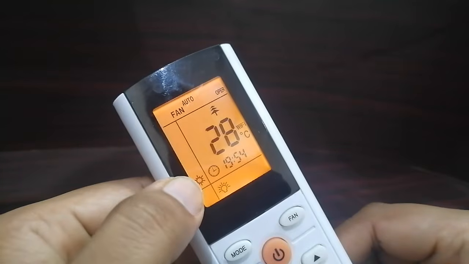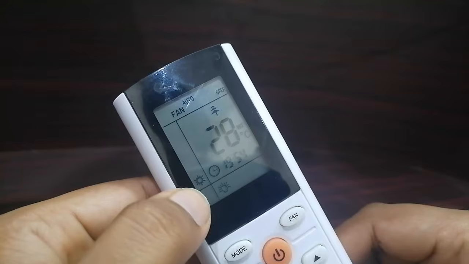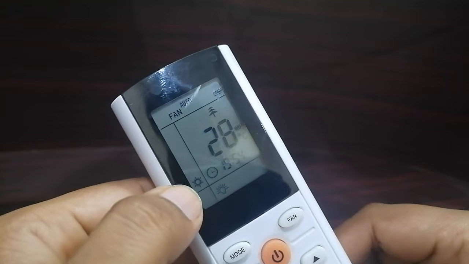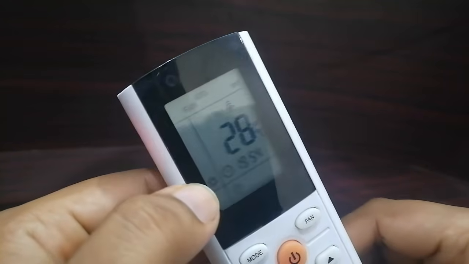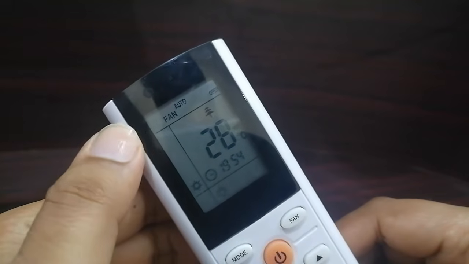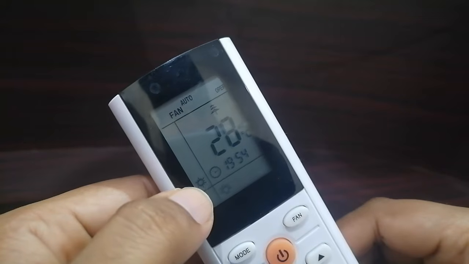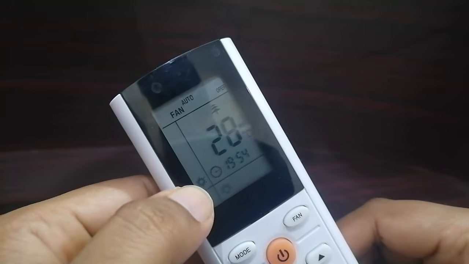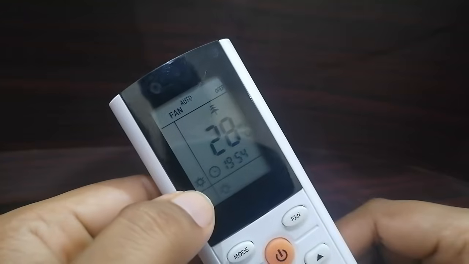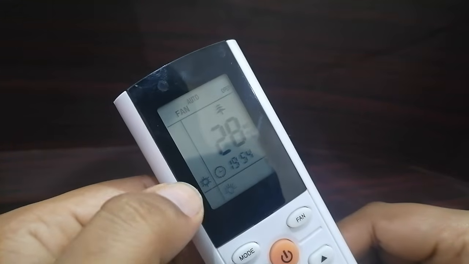The next one is heating mode, represented by this sun icon, and in this mode your air conditioner will heat the room. It is only available in Gree 2A air conditioners, so make sure your indoor unit and outdoor unit support this.